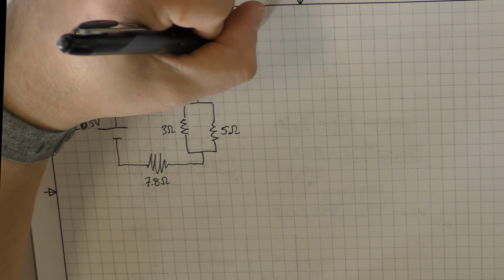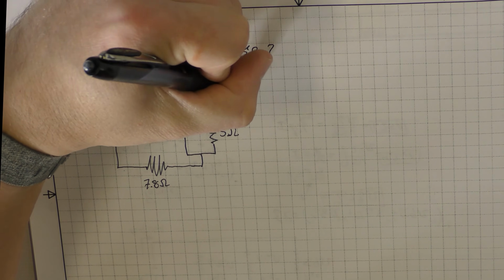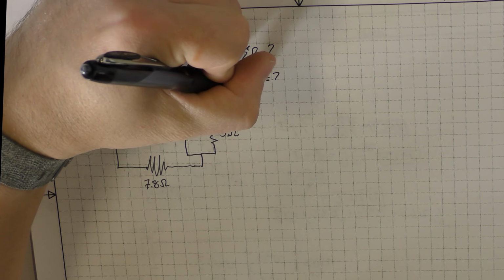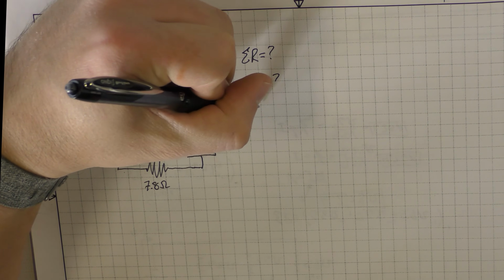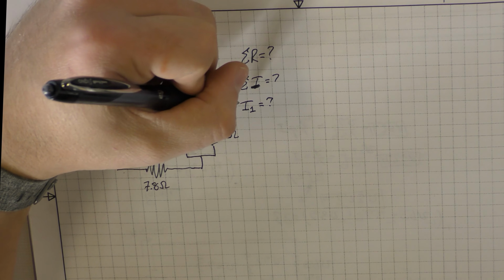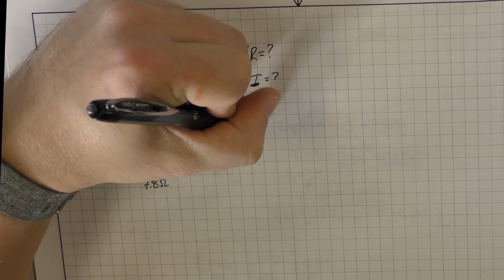For this circuit, I want to know the total resistance, the total current, and I want to know the current through resistor number 1, and I want to know the current through resistor number 3.